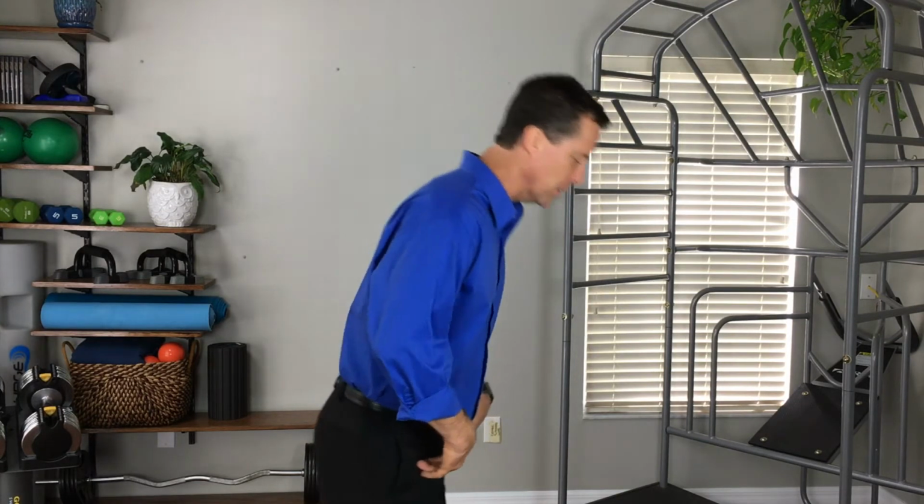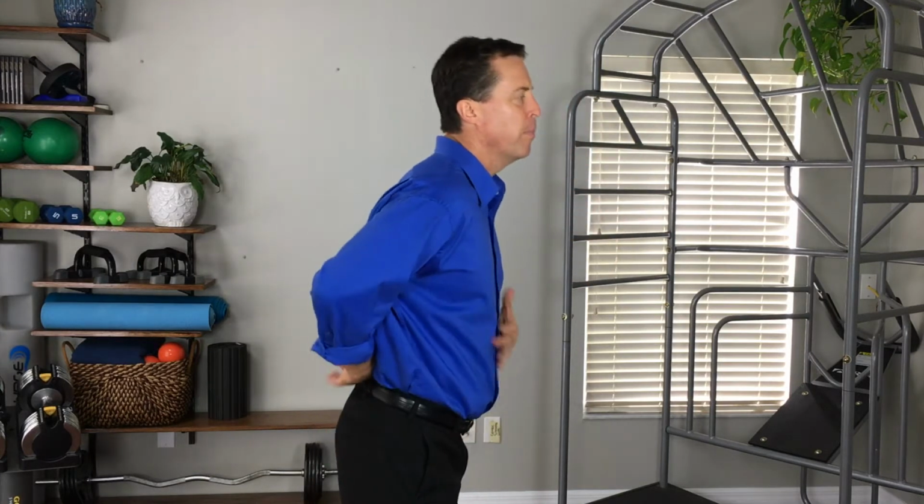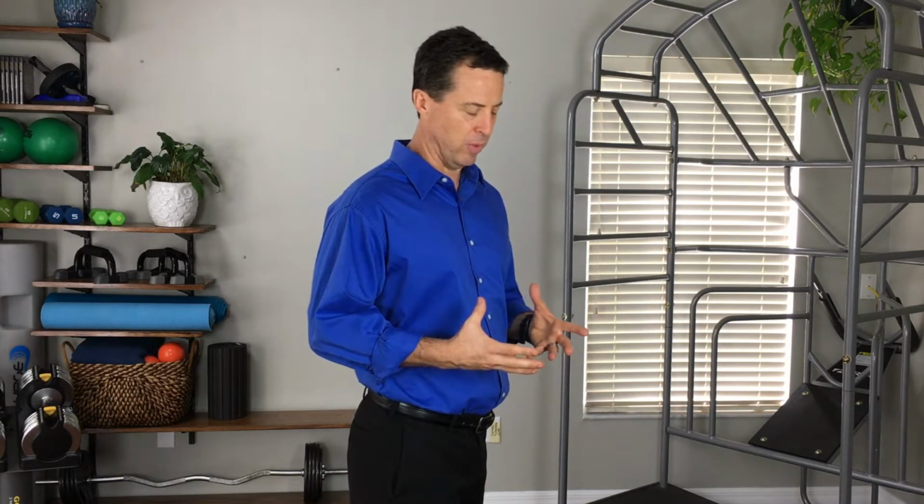Now, as this happens, you'll notice as I stand up, almost all of my lumbar extension is gone. Now, not only is that going to set us up for vertebral compression, chronic lower back pain and dysfunction, it's also going to cause a whole lot of other compensations in the body.